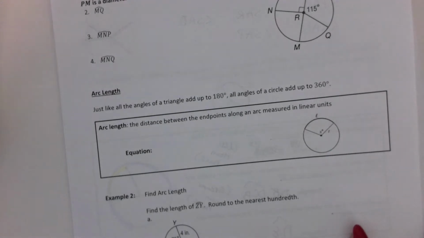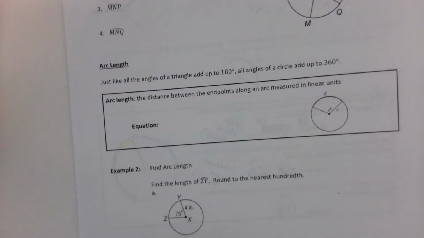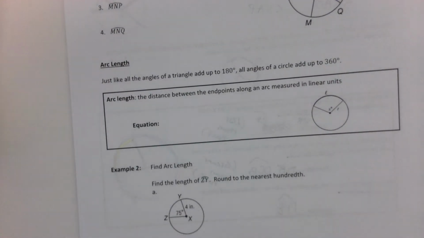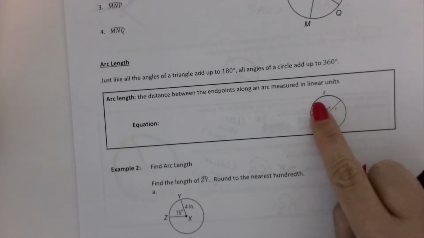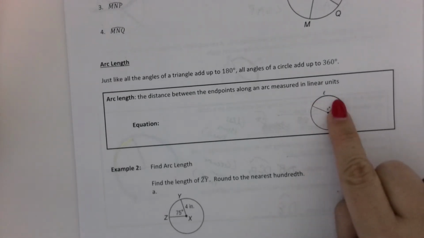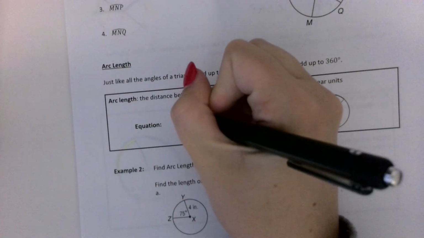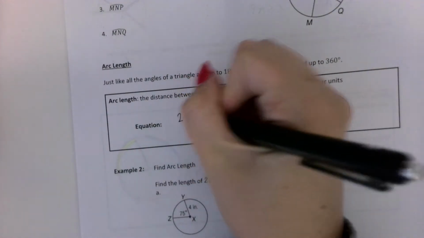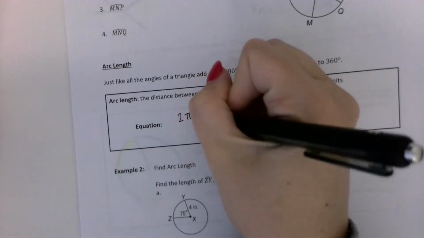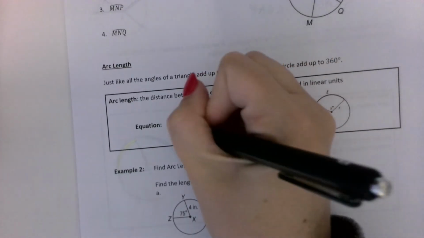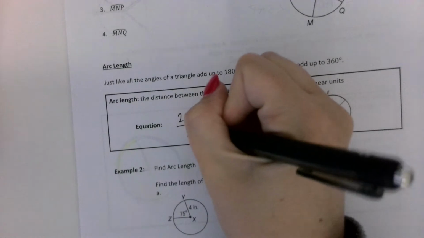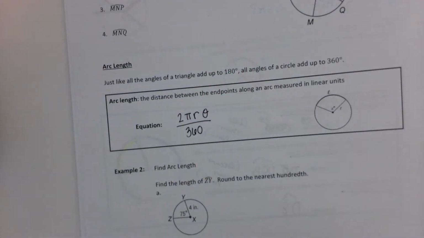Okay, so arc length. If I want to find the length of an arc, from one place to the other, we use the equation 2 pi r theta over 360.